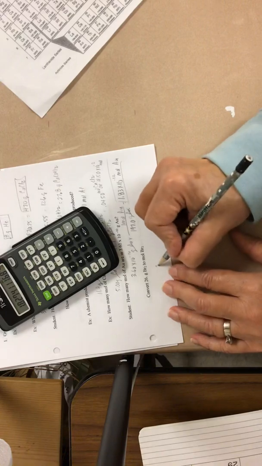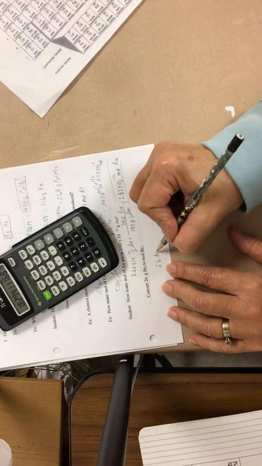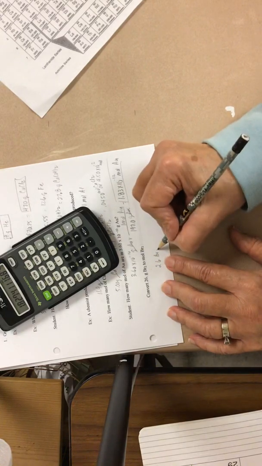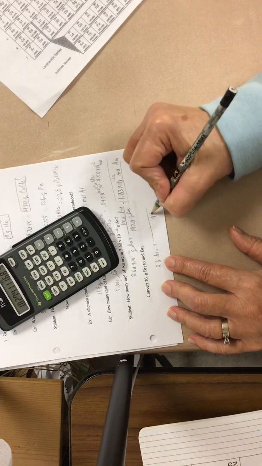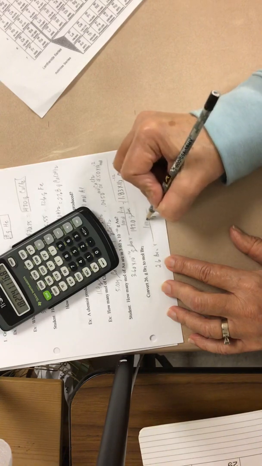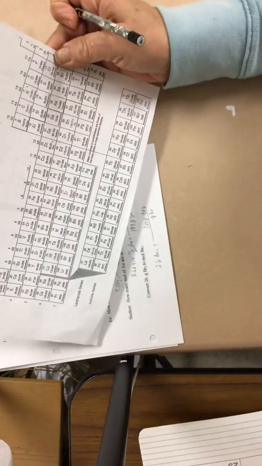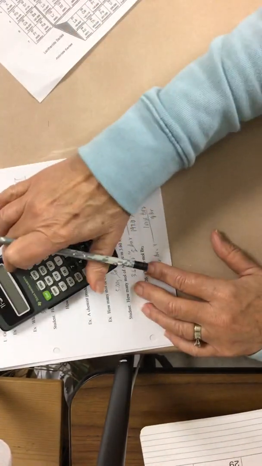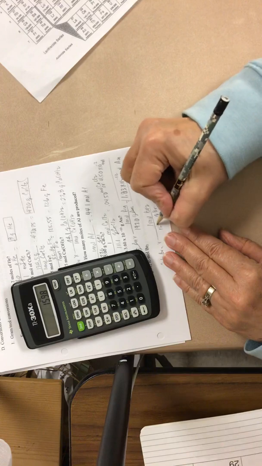Okay, 26 grams bromine. So remember, bromine is one of your 7, but the formula even tells you that. So we're going to go grams bromine on the bottom and 1 mole bromine on top. So we're going to look up bromine's mass, 79.9, and we're going to multiply it times 2. 159.8.